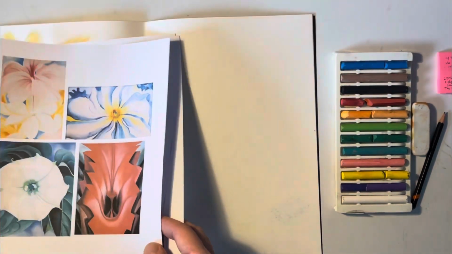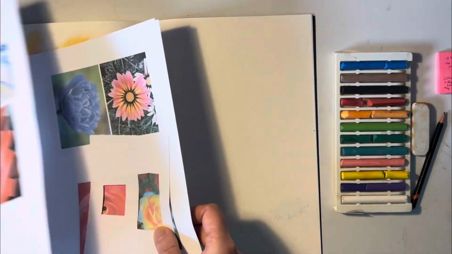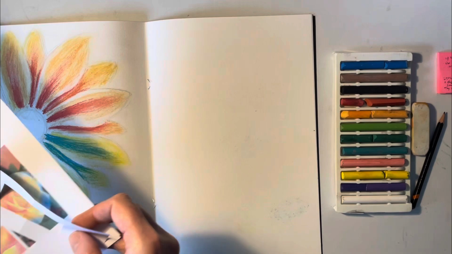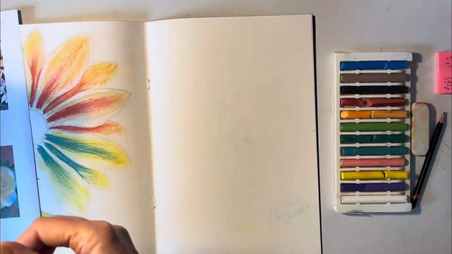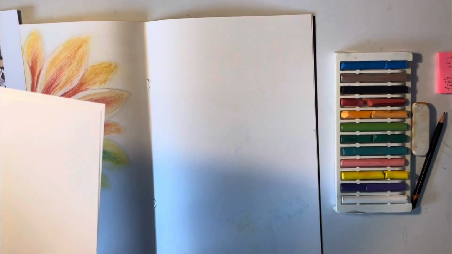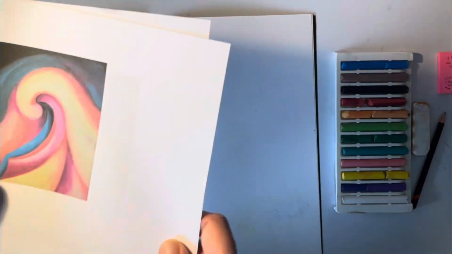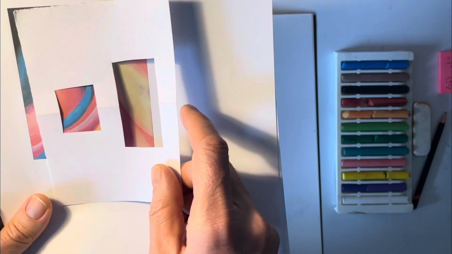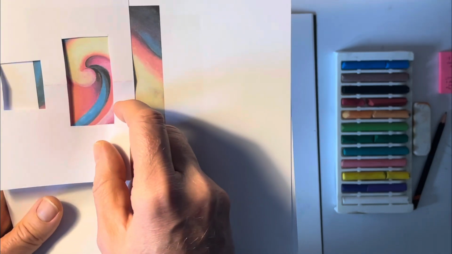Okay, so we're going to use the same techniques today to have a go at doing something similar with the work that Georgia O'Keeffe did. So if we take a look at this one, for example, we could use a viewfinder, couldn't we? Or if you've got an iPad, you might zoom in on a particular area.